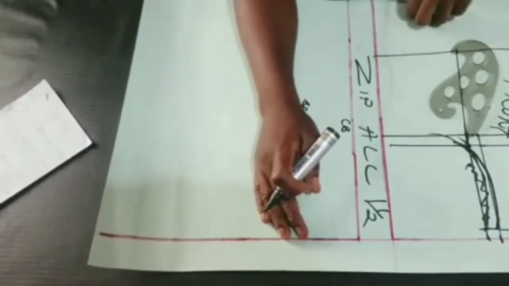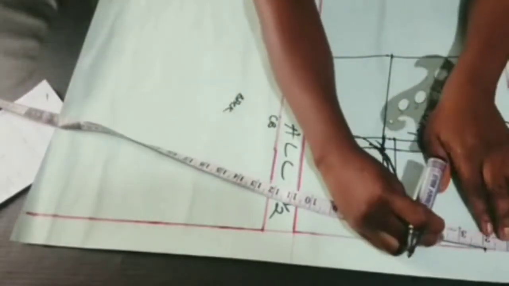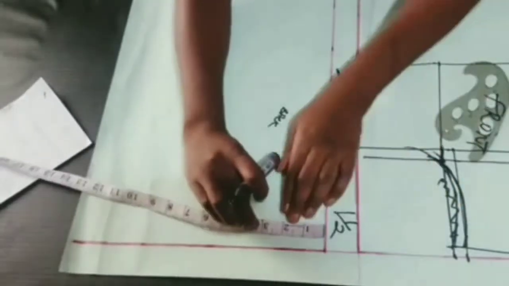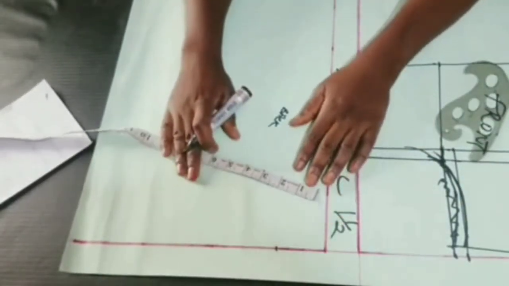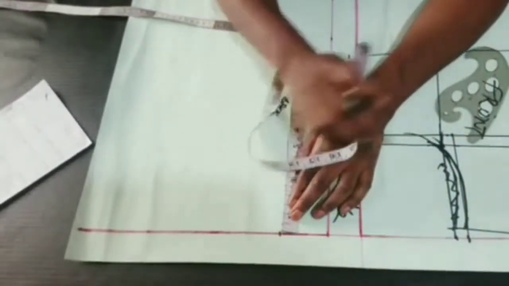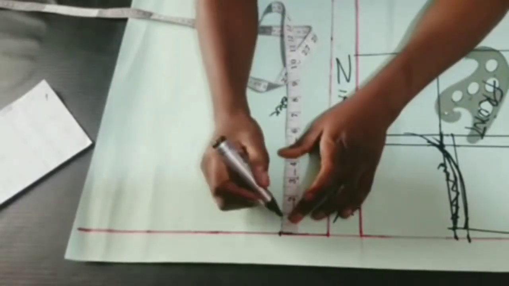So we said we'll take our neck width. The neck width we took here is 2.25, so we take the same 2.25. But for the neck depth, for a round back neck, you will not go as deep as the front neck.